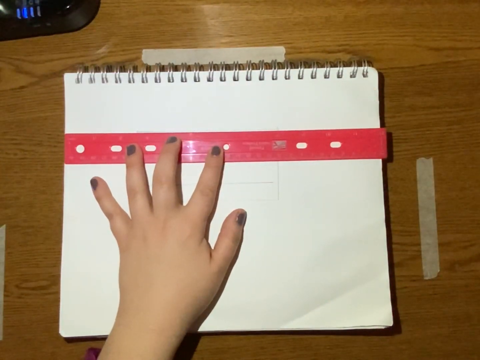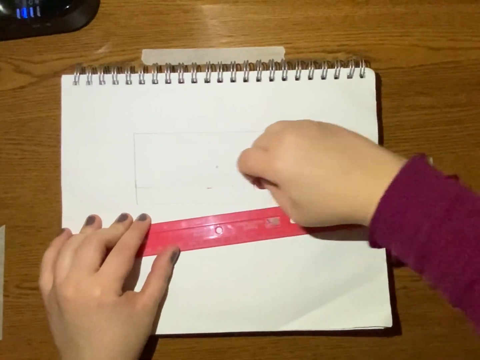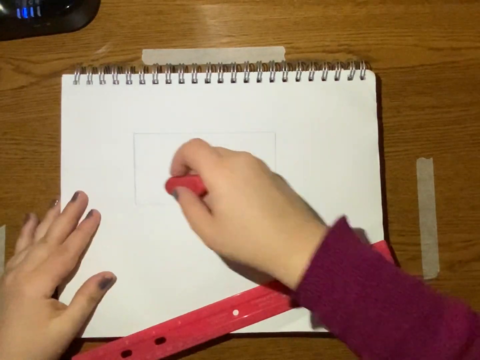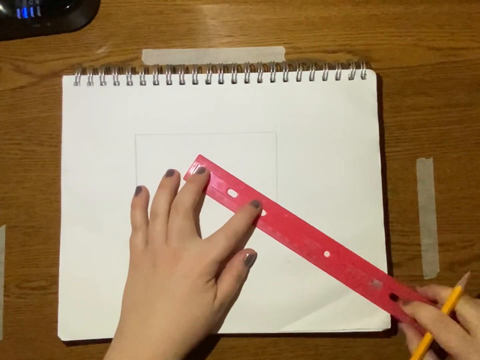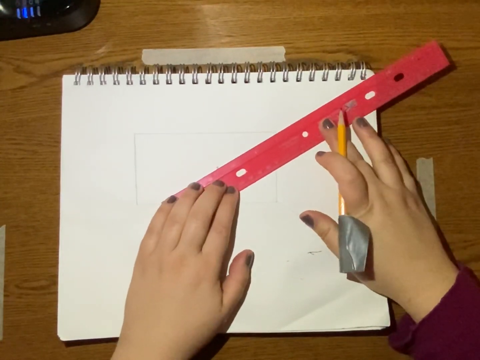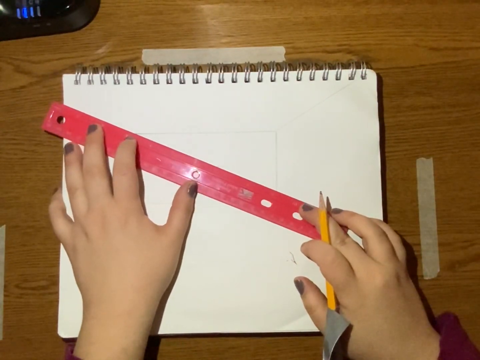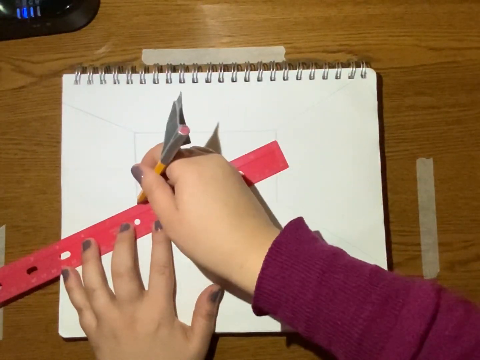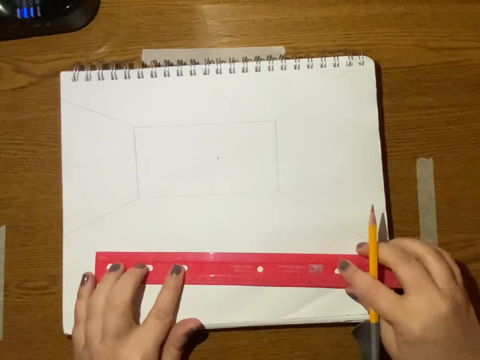I can always go and clean up the edges later, and clean up that extra line that I really didn't need. Now I'm going to line up the vanishing point with the corners of the room. Here's my wall to the right. Here's my wall to the left. So there I have my room with lots of floor space, so I can put lots of furniture in.